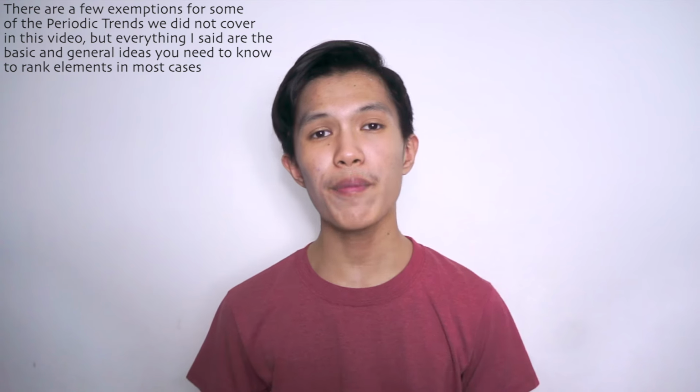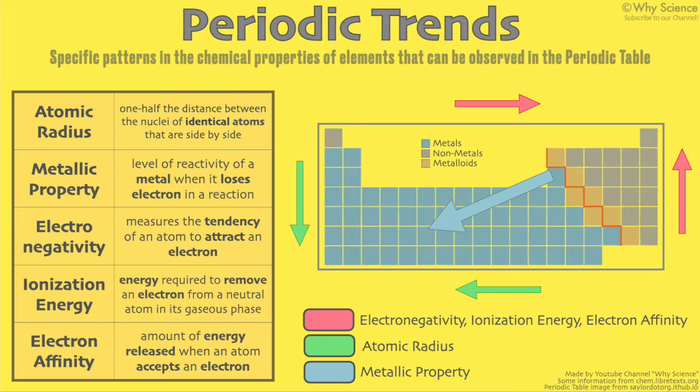There are a few exceptions in some of the periodic trends, but everything I said earlier are the basic and general ideas you need to know to be able to rank elements in most cases. Here is a summarized version I made for all the concepts we discussed about periodic trends. You can screenshot it if you want and add it to your notes or reviewers.